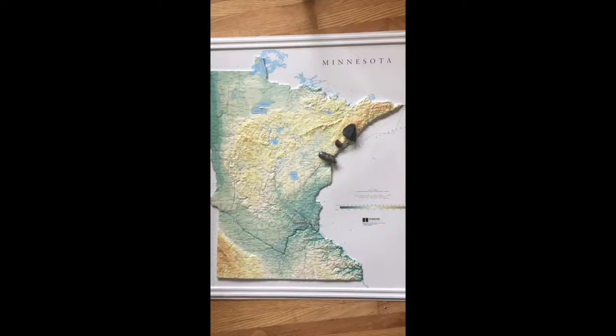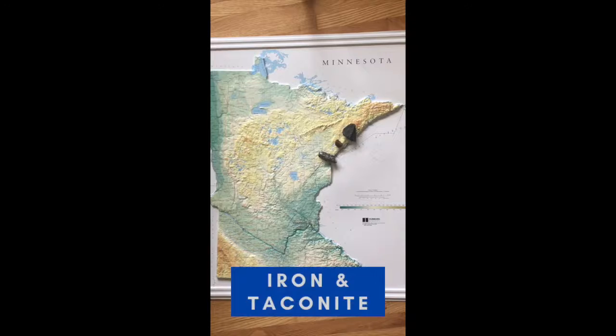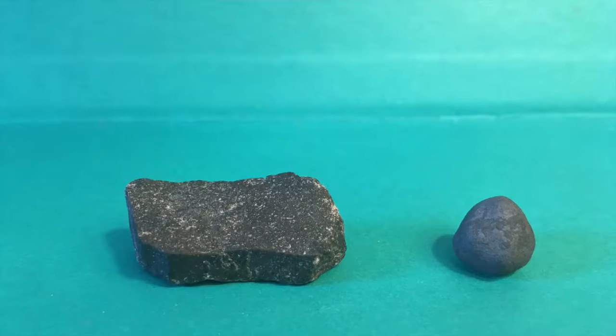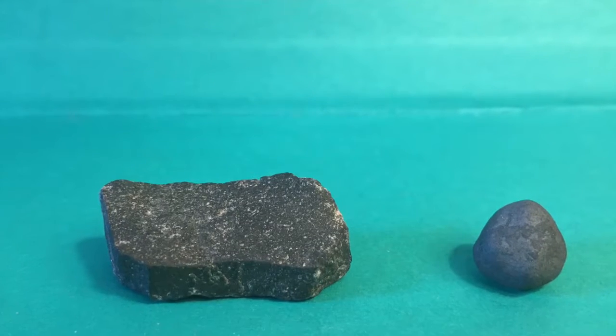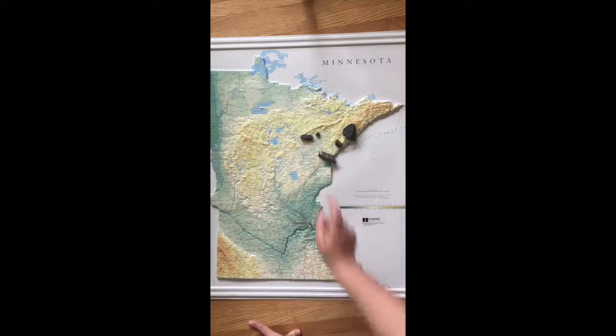Moving into the interior of Minnesota, we find the old mountain ranges where iron can be found, as well as taconite, which has smaller amounts of iron, formed over 2.7 billion years ago and are what later became known as the Vermilion Iron Range. So here we have a piece of iron and a piece of taconite, both of which are used in steel production.